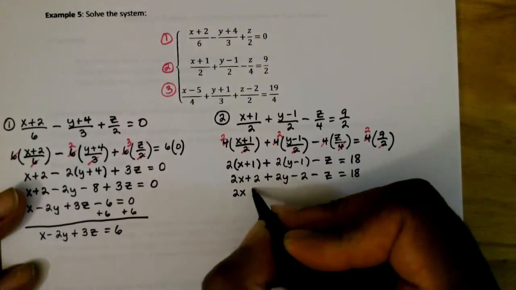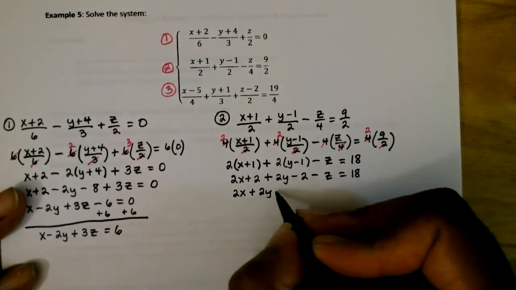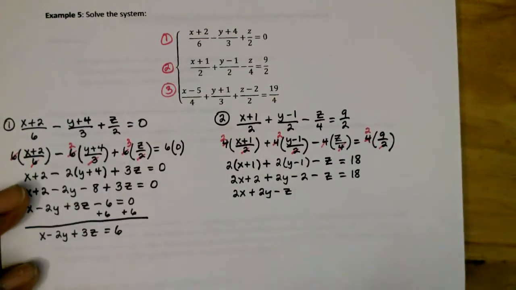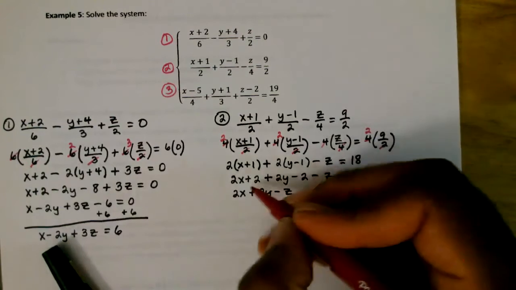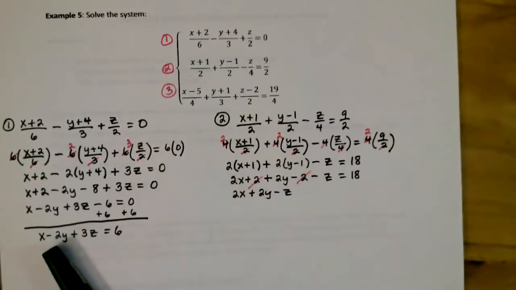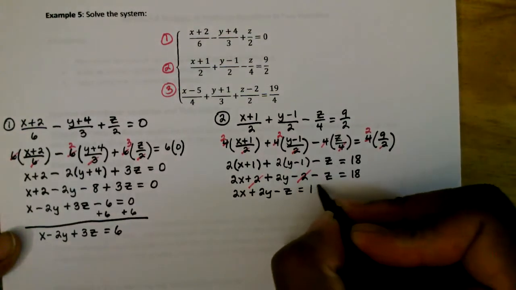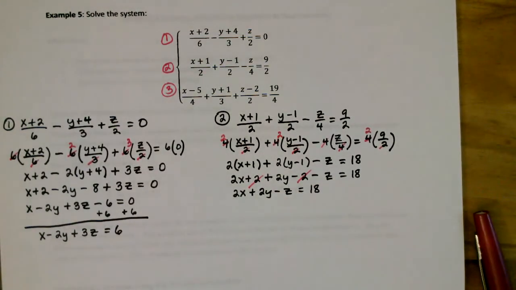Bring down the 2x plus 2y minus z. 2 minus 2, that's 0. And I'll be left with equals 18. So here I got 2x plus 2y minus z is equal to 18. That's going to be the new equation 2.